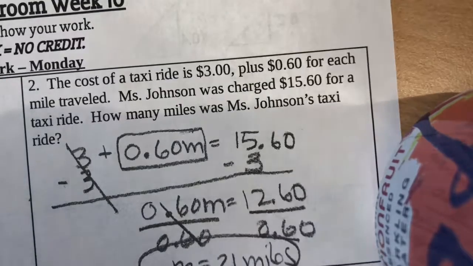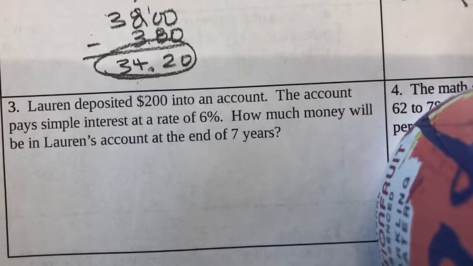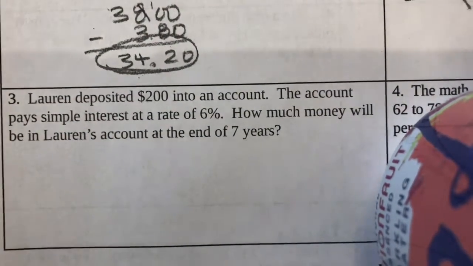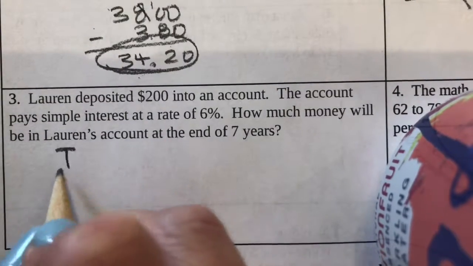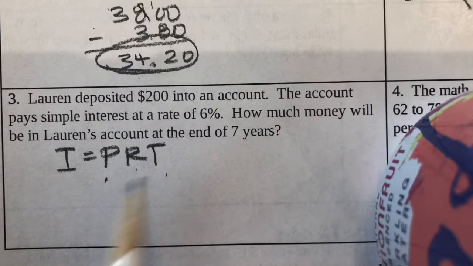Okay. Looking at problem number 3. Lauren deposited $200 in the account. The account paid a simple interest rate of 6%. How much money will be in Lauren's account at the end of the 7 years? I remember my formula of I equals PRT, for principal, rate, and time.